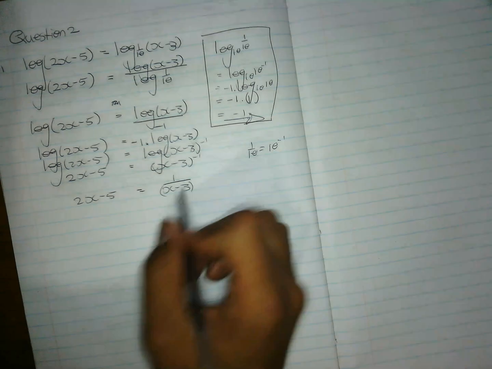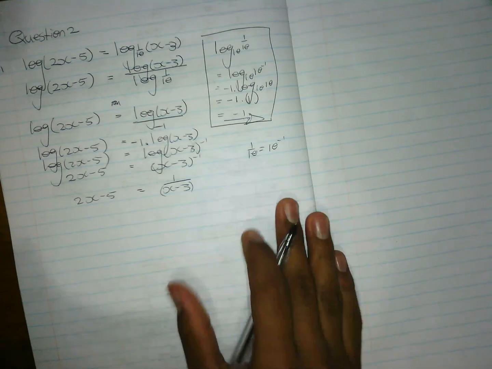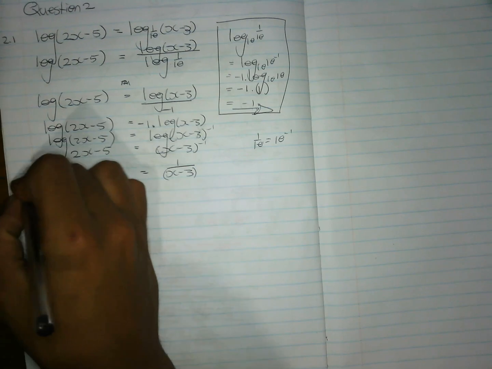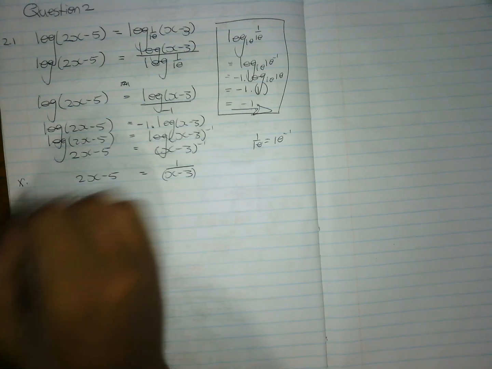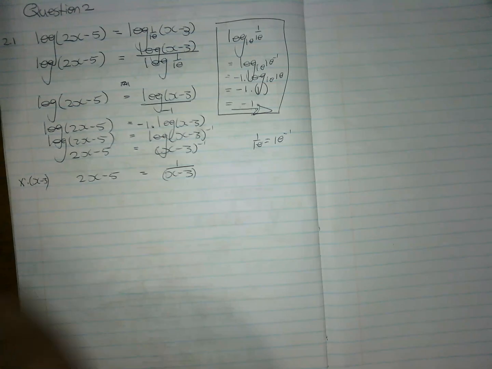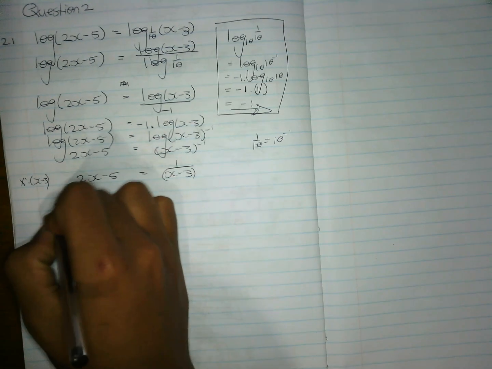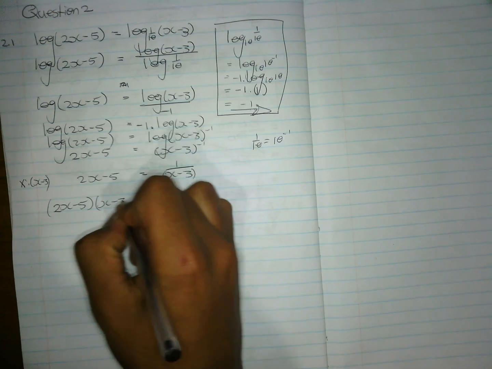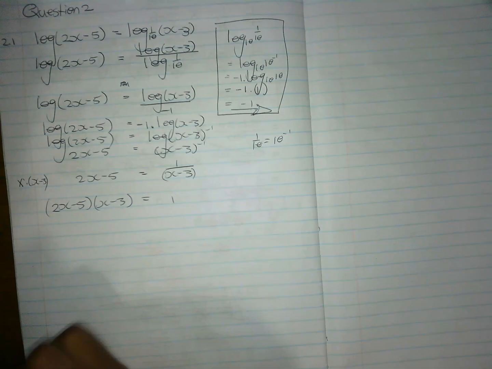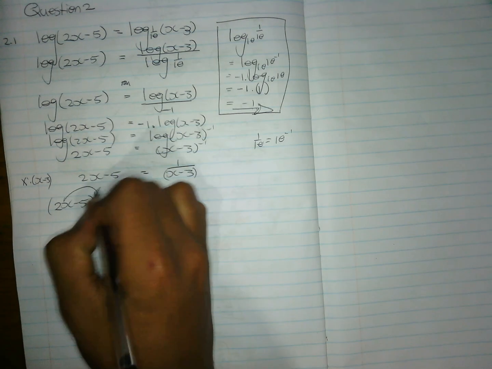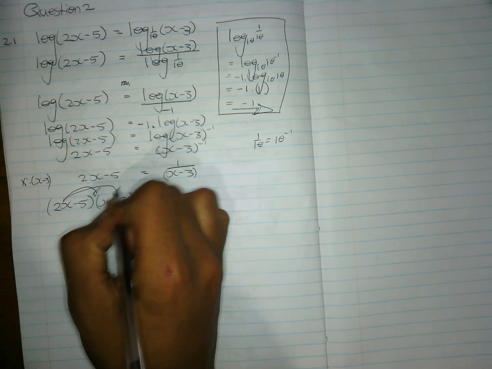So I don't want a fraction. What I'm going to do is multiply the whole equation by x minus 3. And I'm going to get (2x minus 5)(x minus 3), and I'm left with the 1 on that side. What I must do now is expand them.